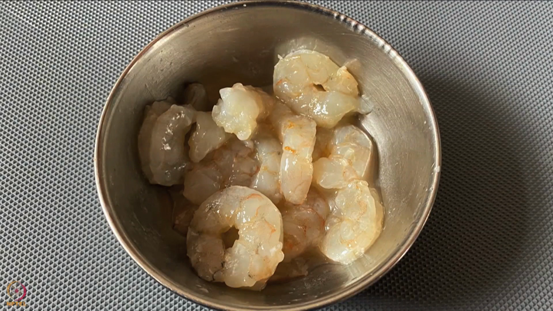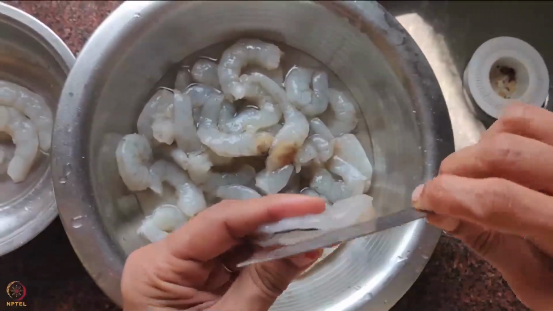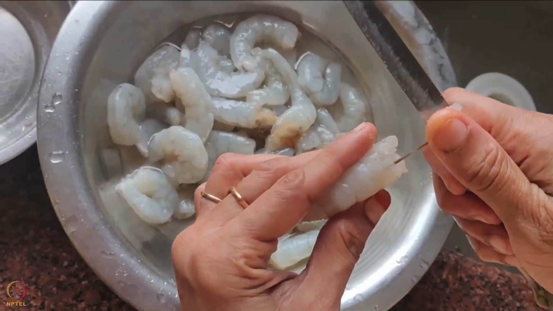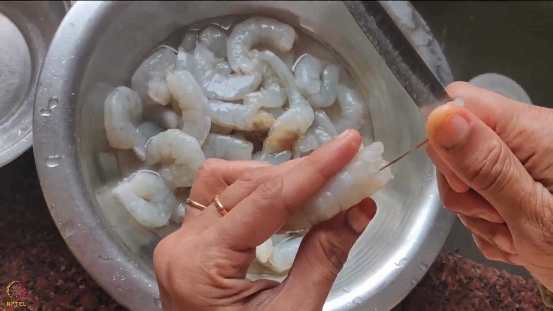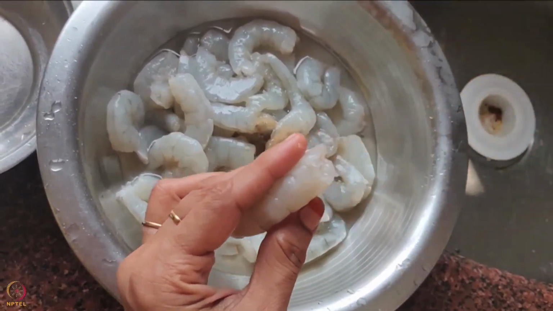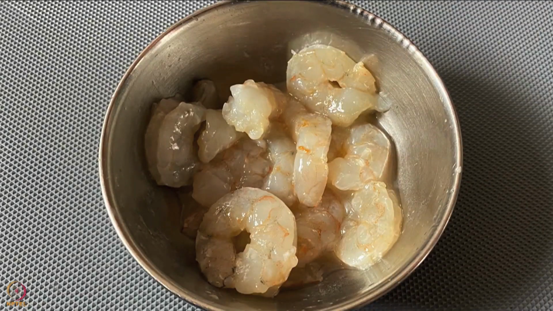Procedure: first, clean and wash the prawns properly. Remove the head and tail of the prawns. Use a knife to carefully make a small slit along the back of the prawn. Then pull out the vein with the tip of the knife or your fingers and discard it. Do this on the other side as well. Put salt and lemon juice on the prawns. Keep it aside for 15 to 30 minutes.